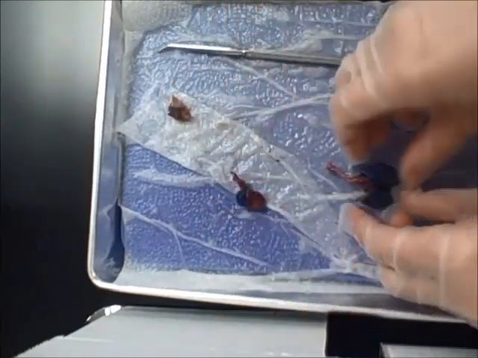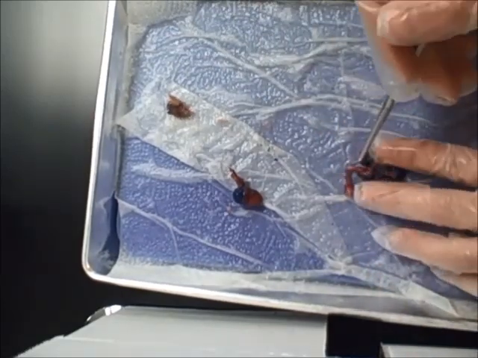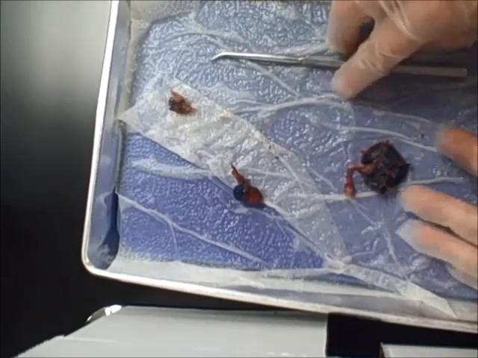Here are the lungs again with the trachea. So you can see how the trachea comes down into the lungs, and then the trachea branches into the bronchi that go to the right and left lungs respectively.